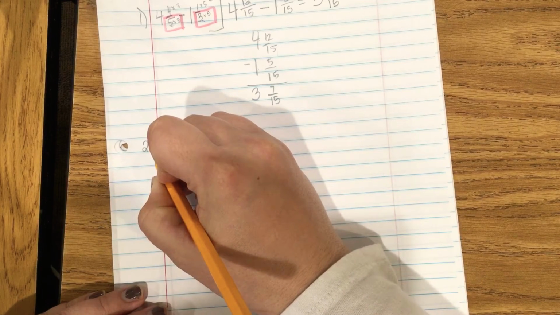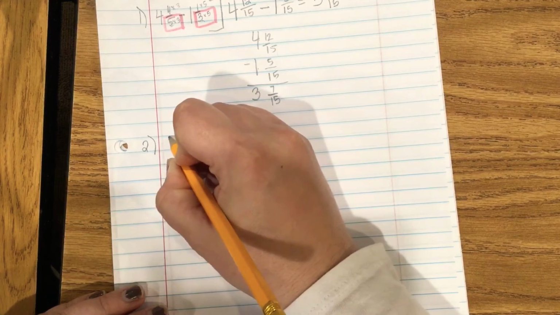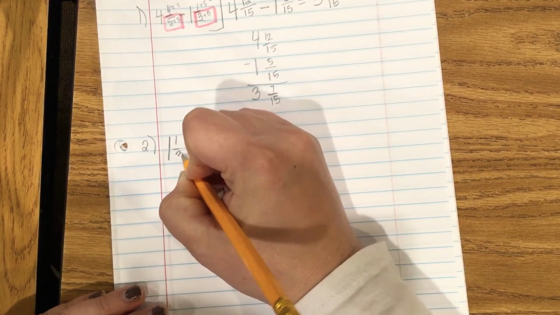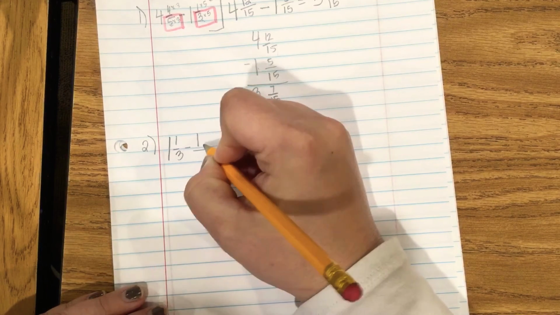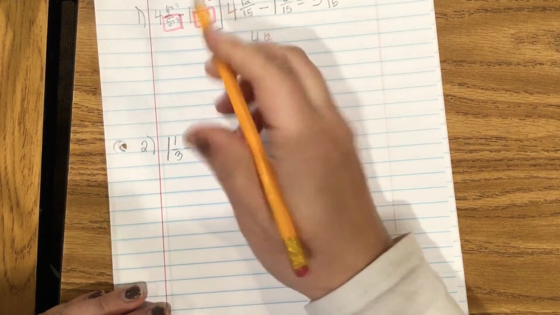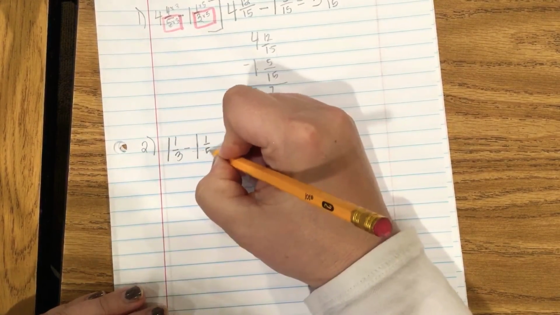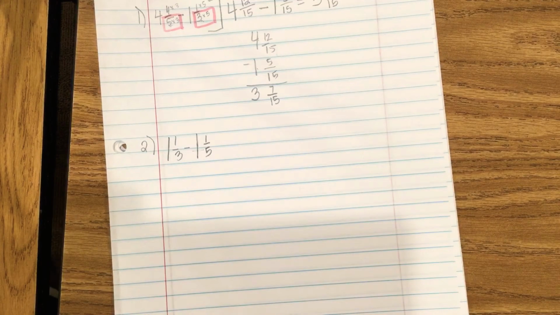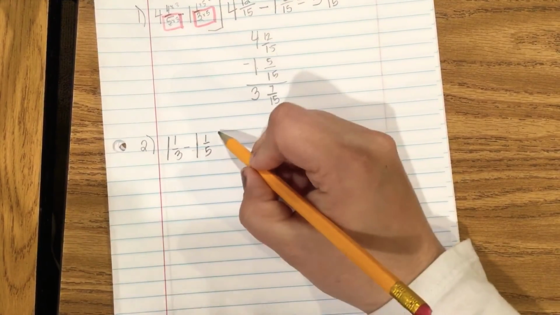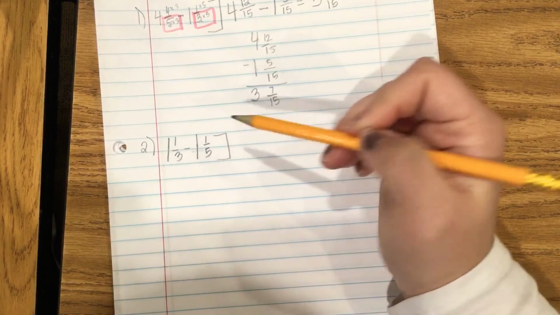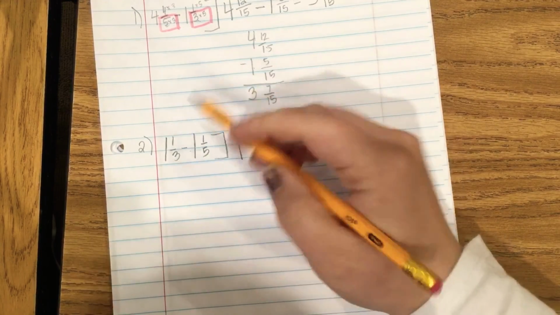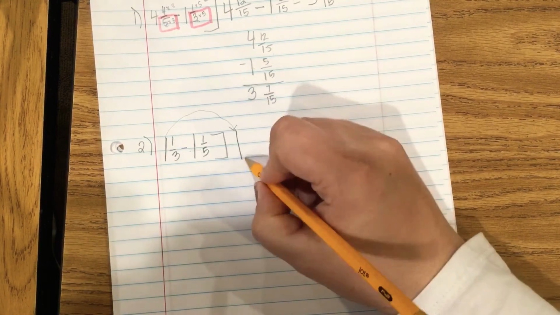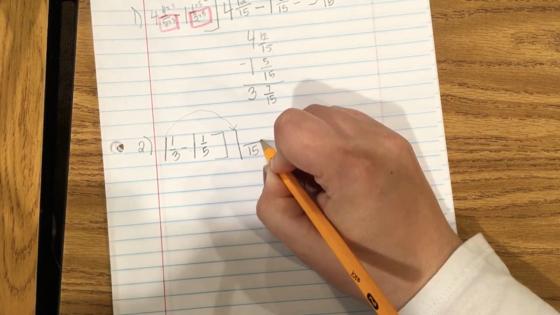Let's do, here's a good one. 1 and 1/3 minus 1 and 1/5. Sorry guys. Okay, so same thing as the denominator. I know 15 is going to be my new common denominator, just like up here. That's funny, I didn't even intend for that to happen, but it did. So I'm changing it. I'm bringing my whole number over. Can't forget about him. 15 is my common denominator.